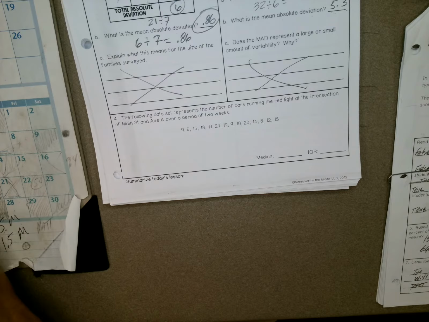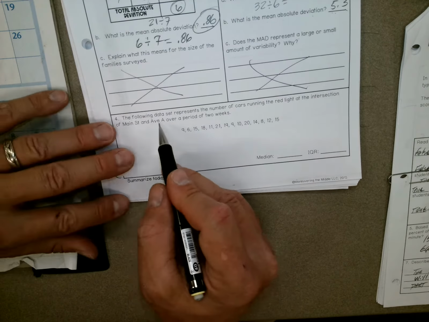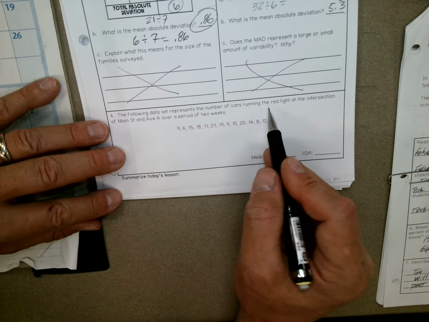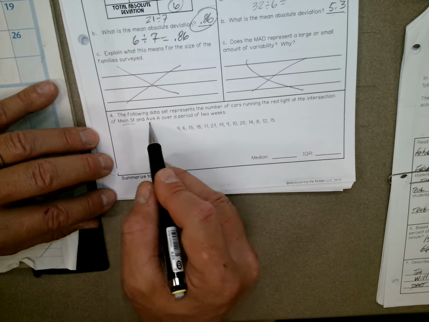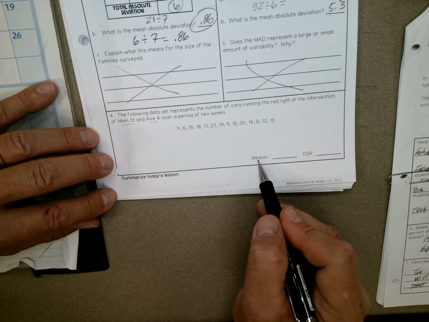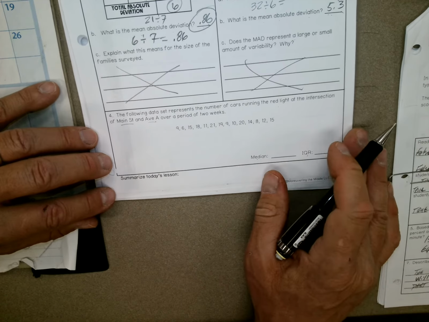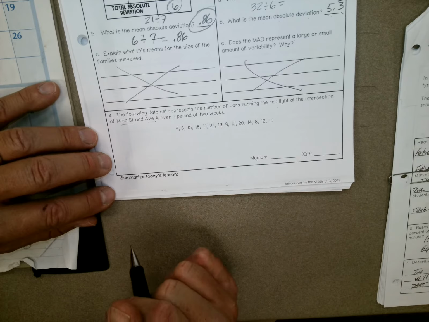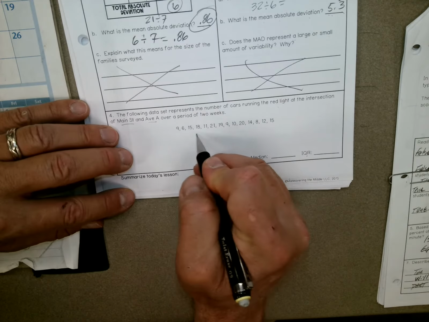Here we go. The following data set represents the number of cars running red light at the intersection of Main Street over a 2-week period. So we want to find the median and the IQR. We don't want the mean absolute deviation, so we need to make sure that we organize it. So the first thing we have to do is get these least to greatest.